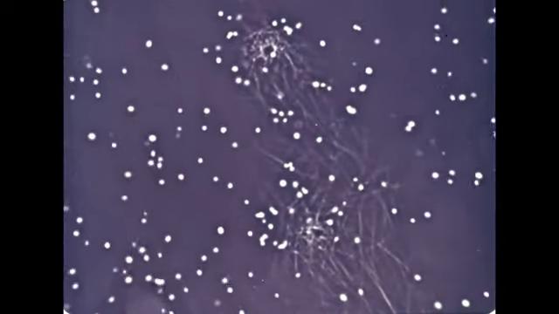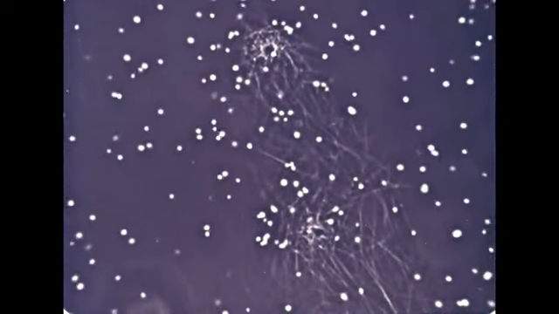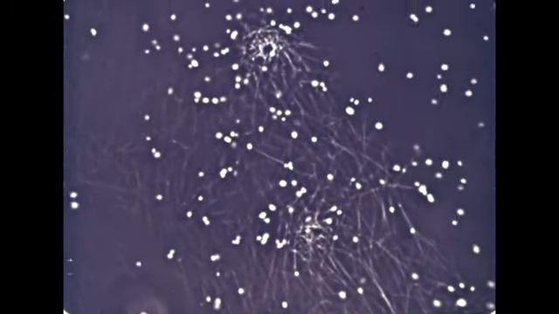The trapped cells give the clot its red color. As the mass dries out, it forms a scab. Now let's watch the clot form at normal speed.